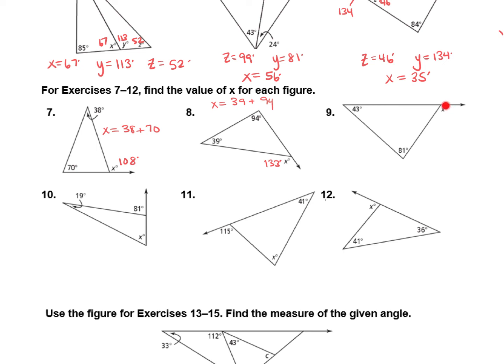Number 9, here's our exterior angle. Angle x is going to equal the sum of our remote interior angles, which are 43 and 81. So if we add 43 and 81 together, we're getting 124 degrees for angle x.